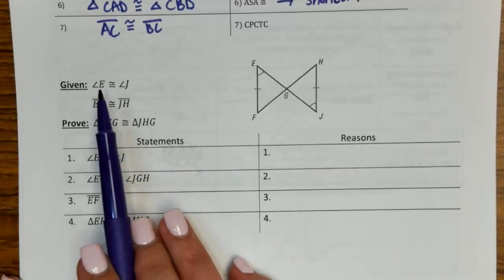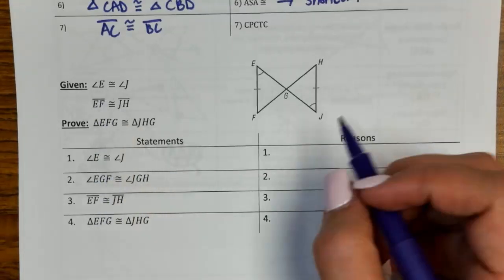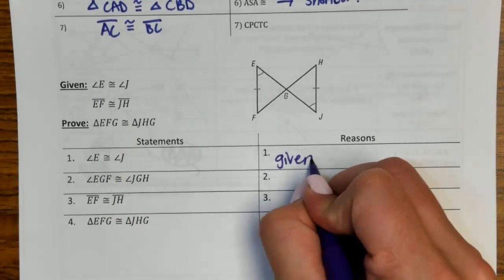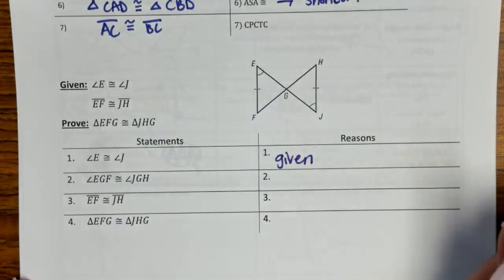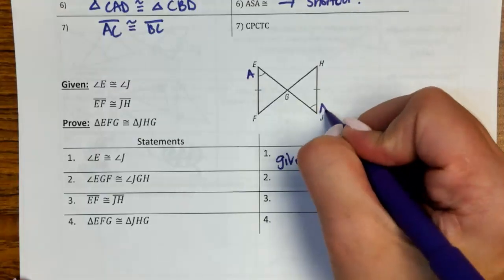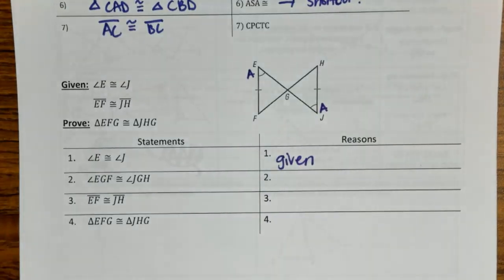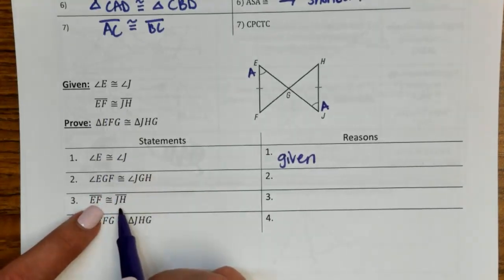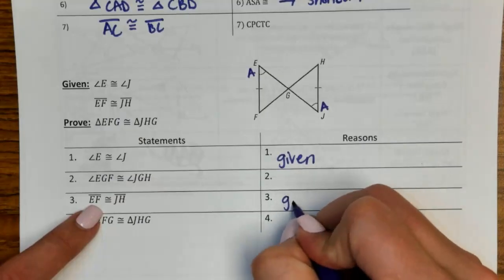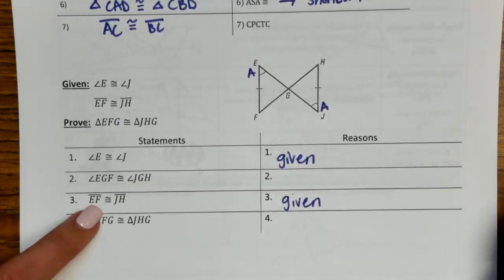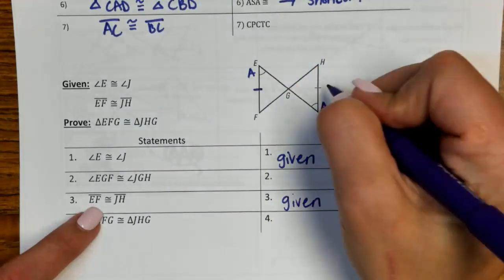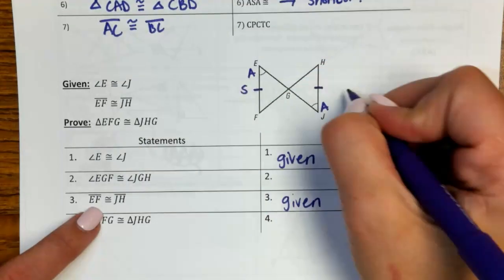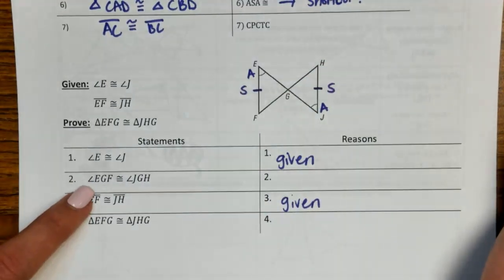Okay, angle E is congruent to angle J, that was given to us. They are marked with that loop. Okay, I'm going to put an A on both of those. The next given that we have is EF and JH. That's in statement 3, so reason 3 is going to be our next given reason. Okay, and then EF and HJ are marked with a tick mark, so I'm going to put S. Let's look at statement 2.